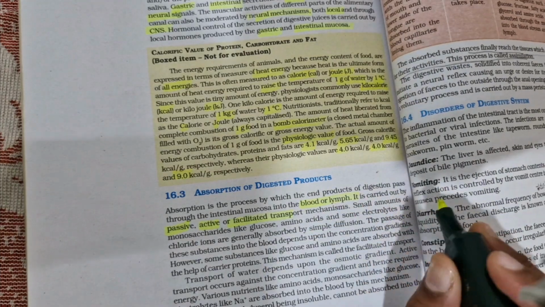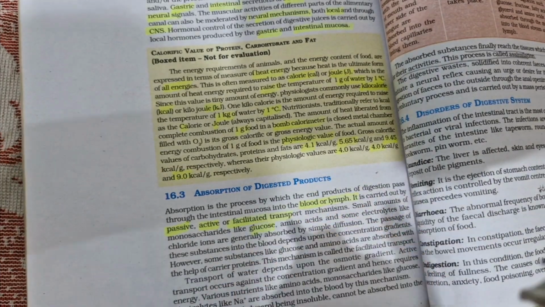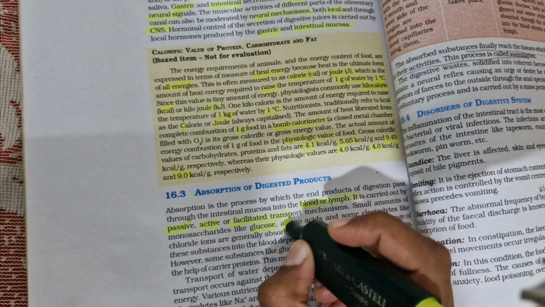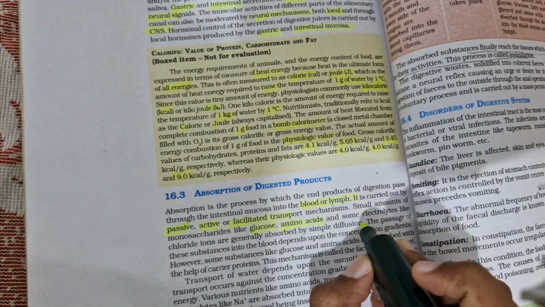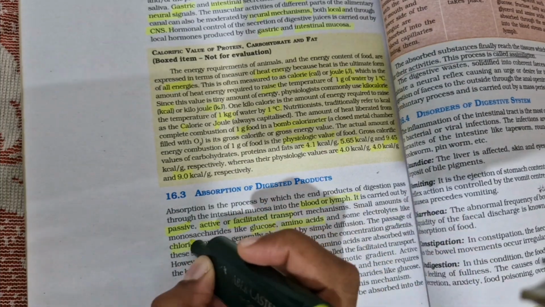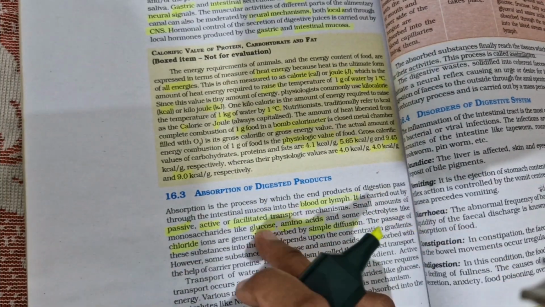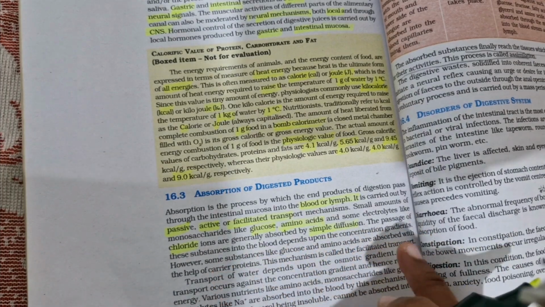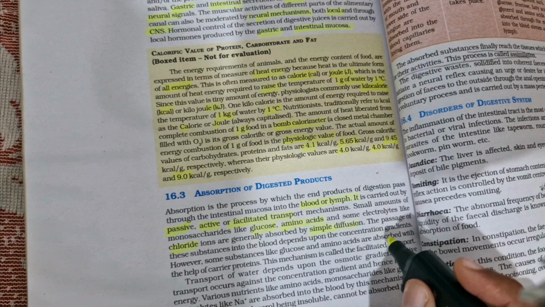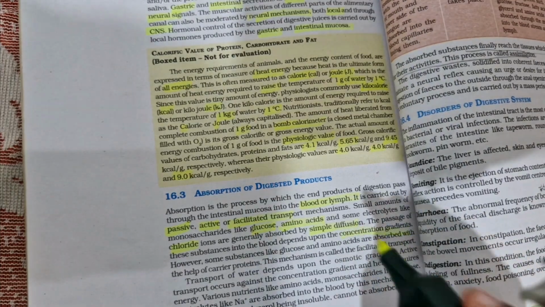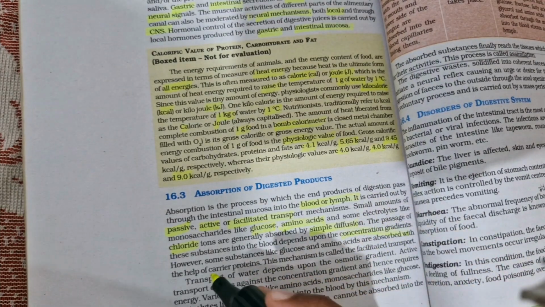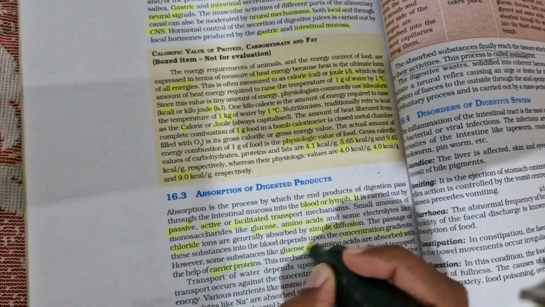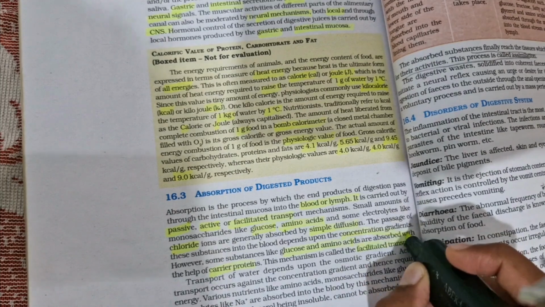Small amounts of monosaccharides, which have only a single unit of sugar, like glucose, amino acids, which are single units of proteins, and some electrolytes like chloride ions are generally absorbed by simple diffusion. The passage of these substances into the blood depends upon the concentration. If the concentration gradient is more, then it absorbs more. If the thickness of the membrane is thin, absorption is fast. However, some substances like glucose and amino acids are absorbed with the help of carrier proteins, that is, by facilitated transport.